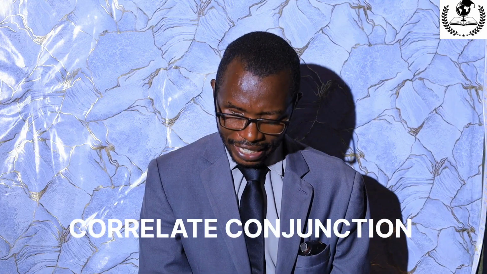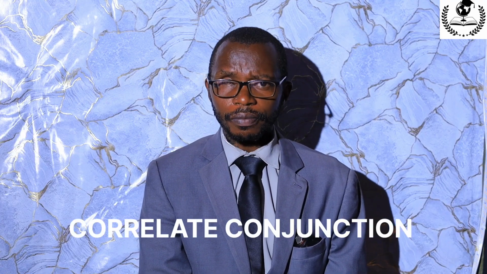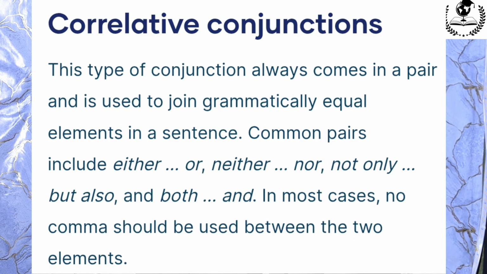Now, let us look at the last type of conjunctions, which is correlative conjunctions. This type of conjunction always comes in a pair and is used to join grammatically equal elements in a sentence.